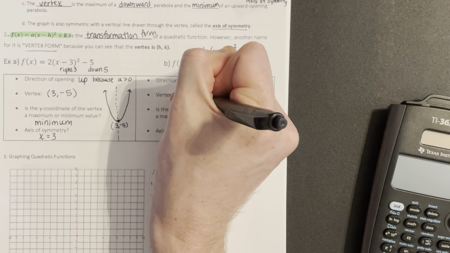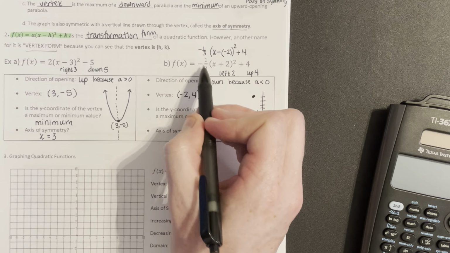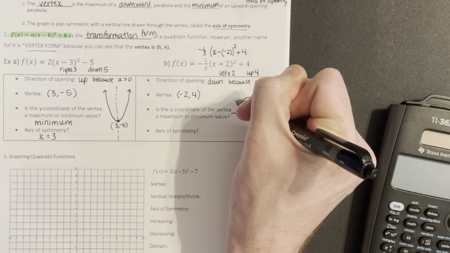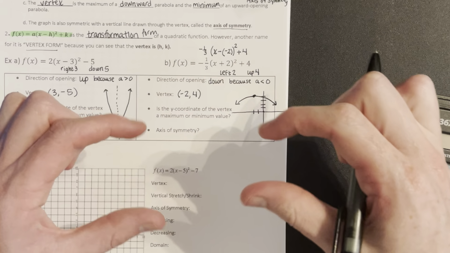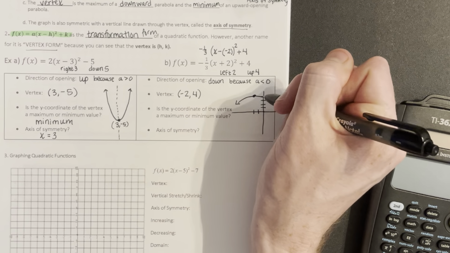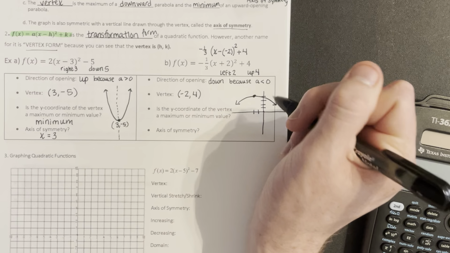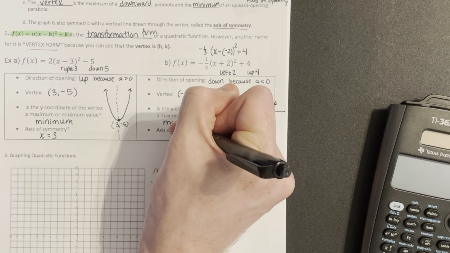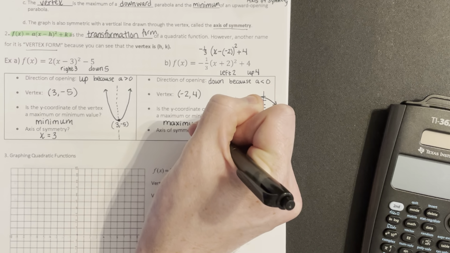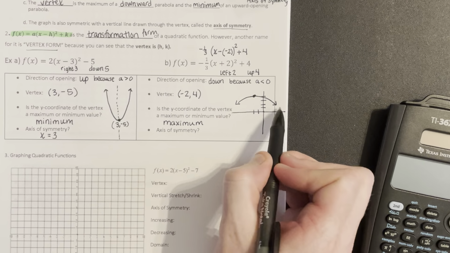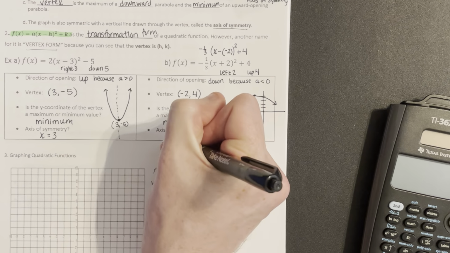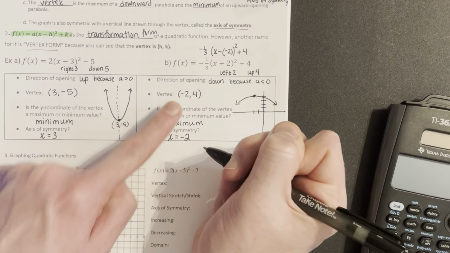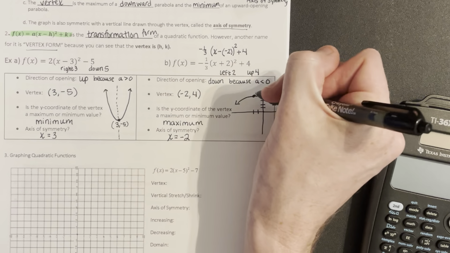And we know it's going down. We also had this vertical shrink by a factor of 1/3. So what's happening here is that it's actually making it look fatter, but it's squishing that vertical component, so it's shrinking it down. Now when I look at the y-coordinate of the vertex, it is a maximum because it's flipped over the x-axis. And then our axis of symmetry is our x-coordinate, so we have x equals negative 2 from our vertex. That's where it folds right down the middle there.